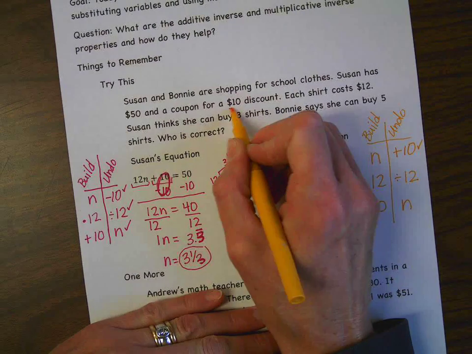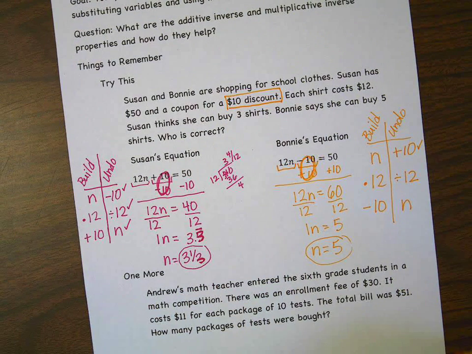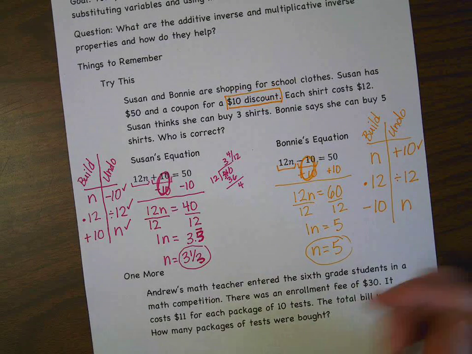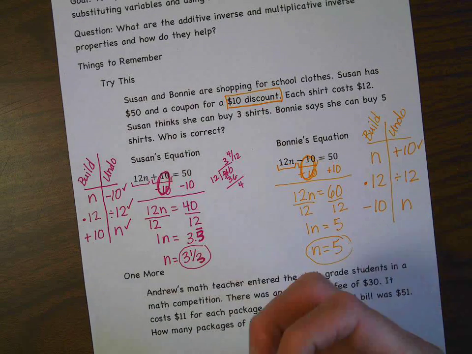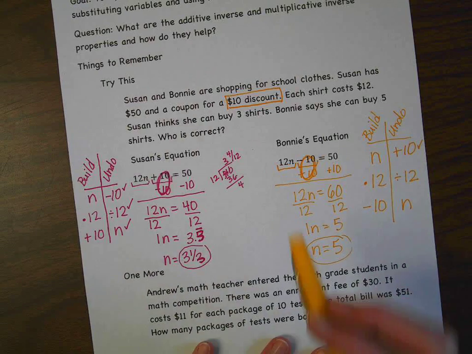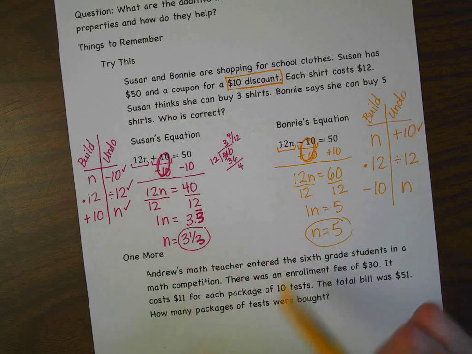The second thing that I want you to be very careful of and be aware of is that $10 is a discount. So that means that you're going to be able to keep that $10 that you had instead of actually having to use it. So technically, it gives you an extra $10, which would give you the ability to buy 5 shirts instead of only 3 1/3. Okay? So that's the key to understanding how to do that problem.